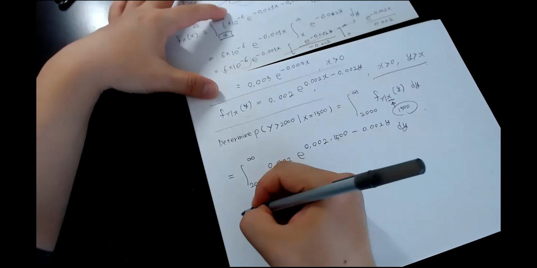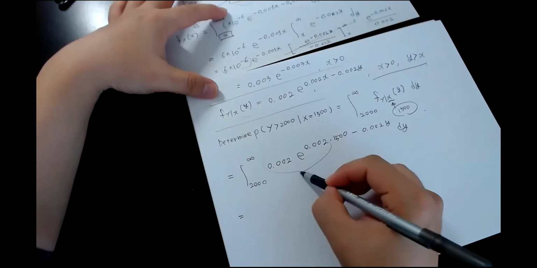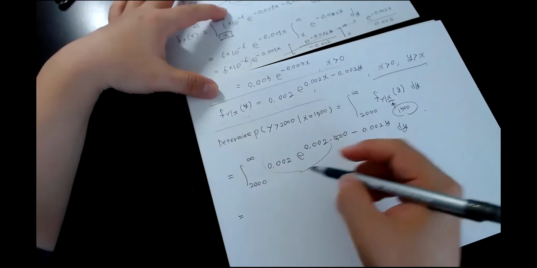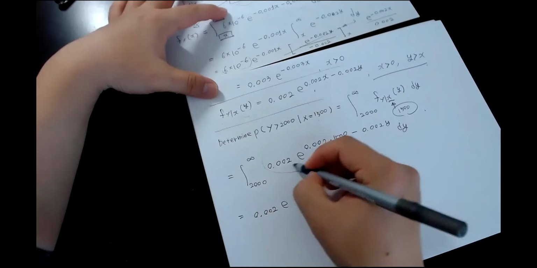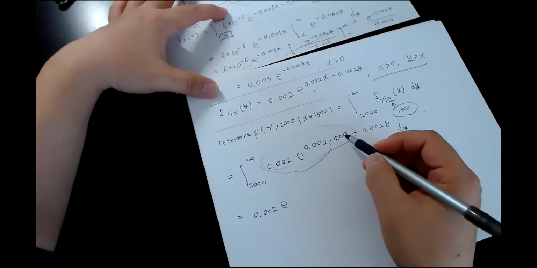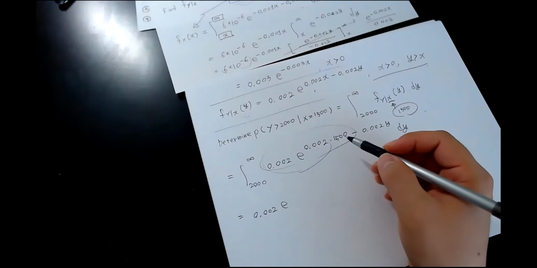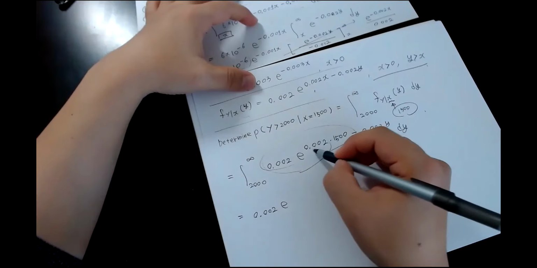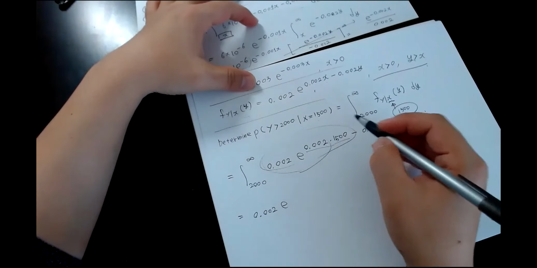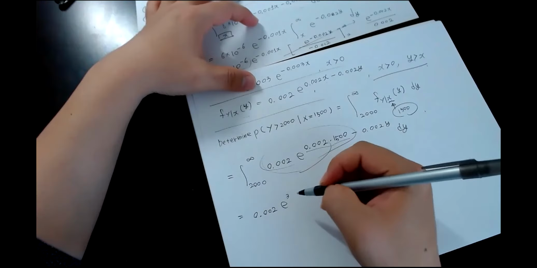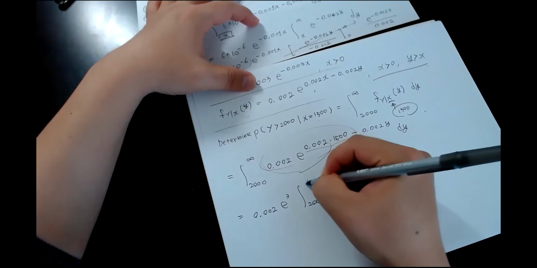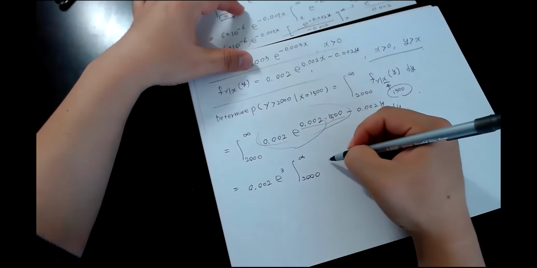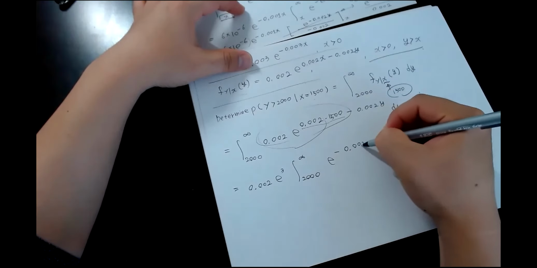Okay, so now we're gonna bring out that constant term. So we got 0.002 e to the 0.002 times 1500, that's gonna be what? 3, right? 0.002 times 1500 is 3, so e cubed. So integral from 2000 to infinity of e to the minus 0.002y dy.